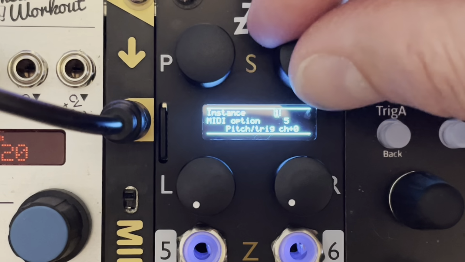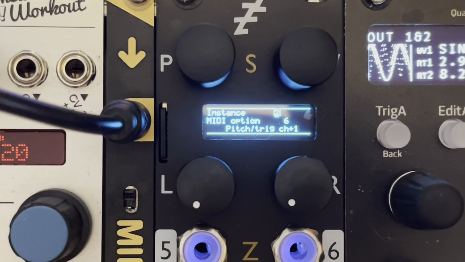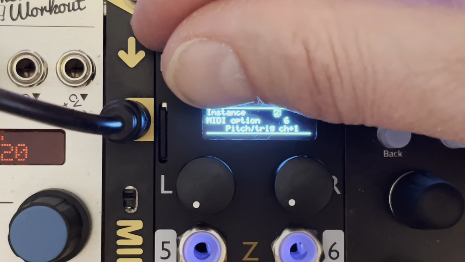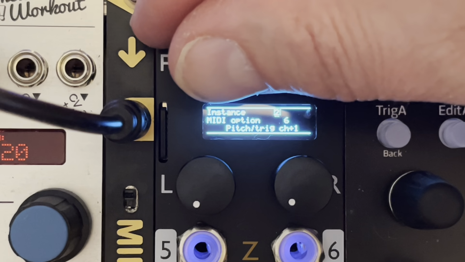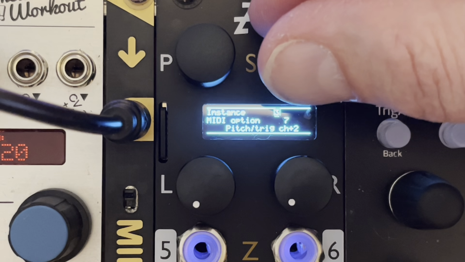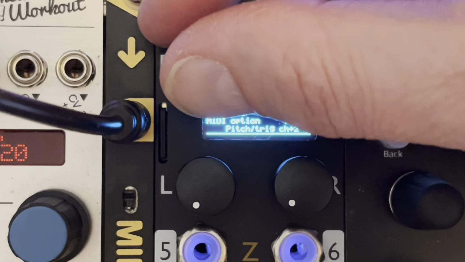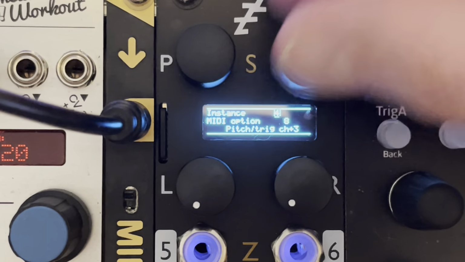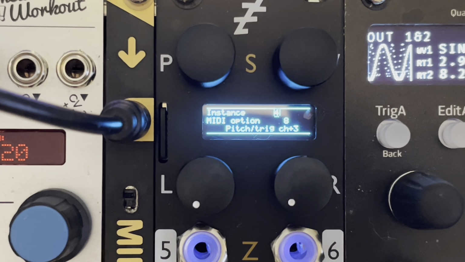Now, if we go back up to instance 2, MIDI option 6, pitch and trigger is channel plus 1. So 1 plus 1 is 2. You can see how we're getting that chord spread thing from the Vector to tell the EX what to do. So instance 3, MIDI option 7, pitch trigger channel plus 2. So that's 3. Instance 4 is MIDI option 8, pitch and trigger channel plus 3. 1 plus 3 is 4. So you can see that I've aligned the channel spread on the Vector to the channel plus setting. I'm going to call it channel spread as well on the Disting EX.